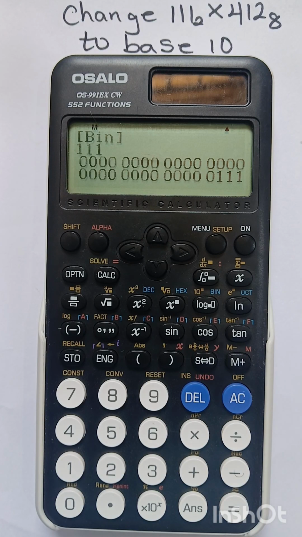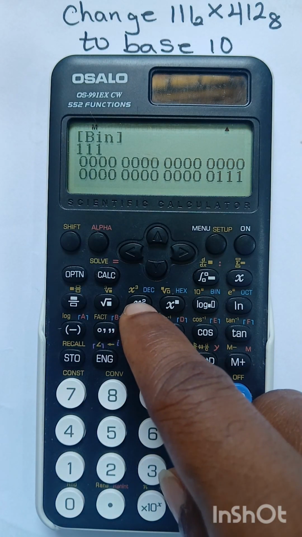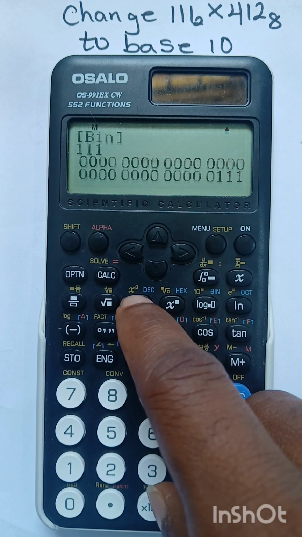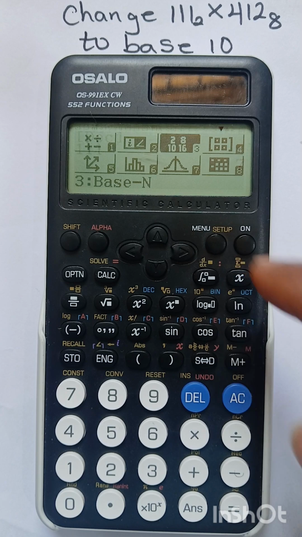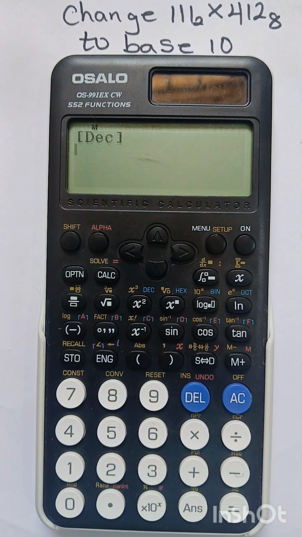Then you have to convert the answer to base 10. So you press on the dec here, this key, press it, then your answer is 7. For the first one, the answer is 7. Then you press the mode again, you press on 3.